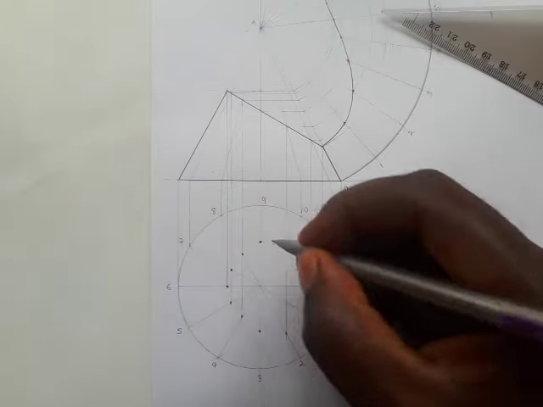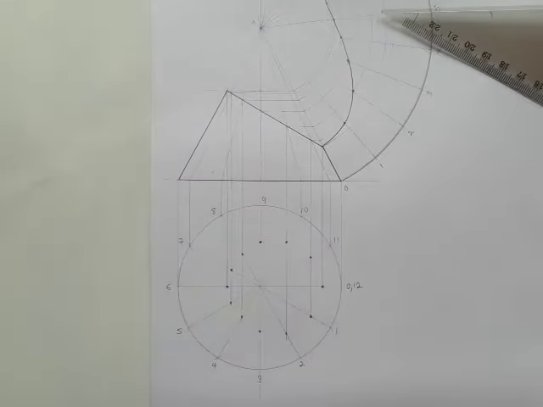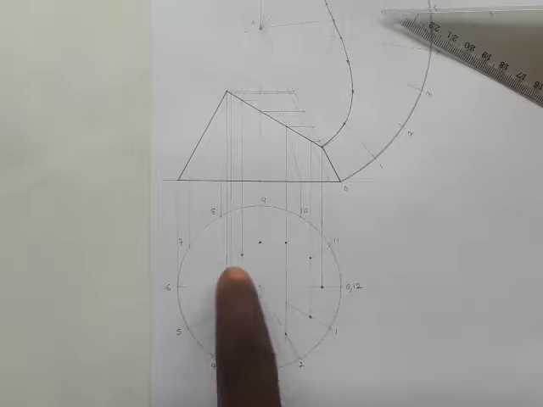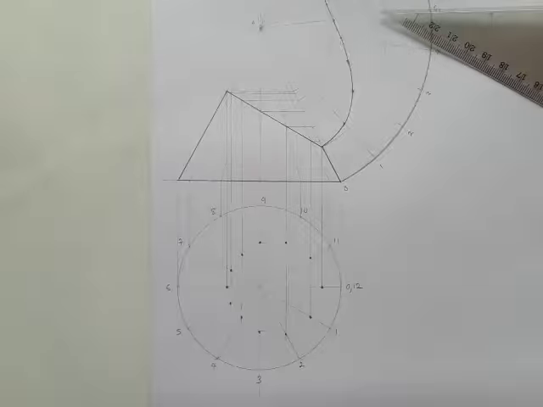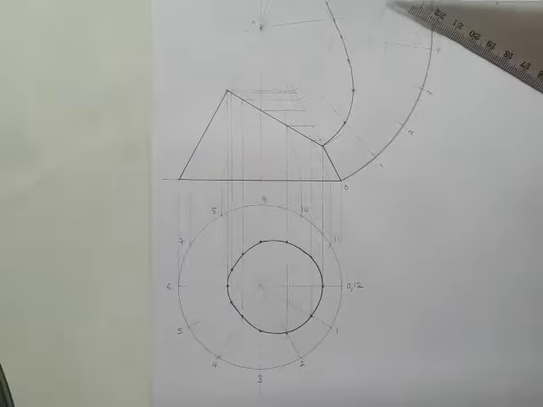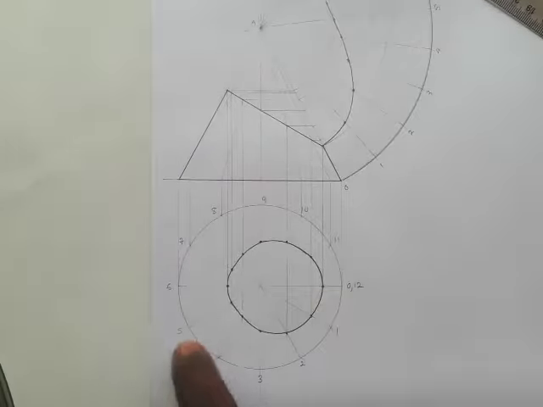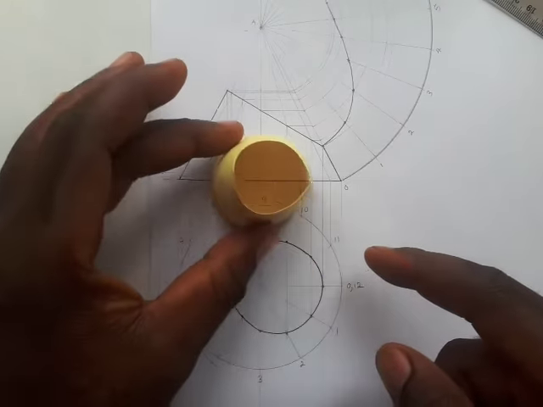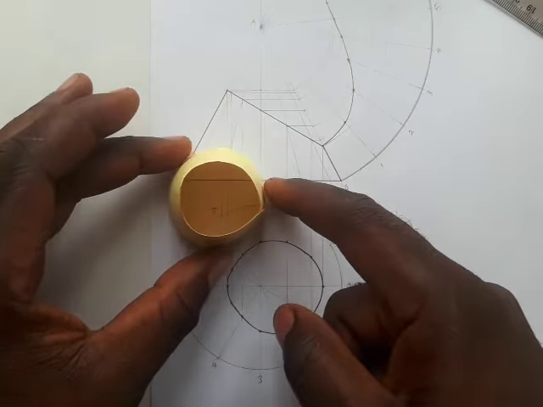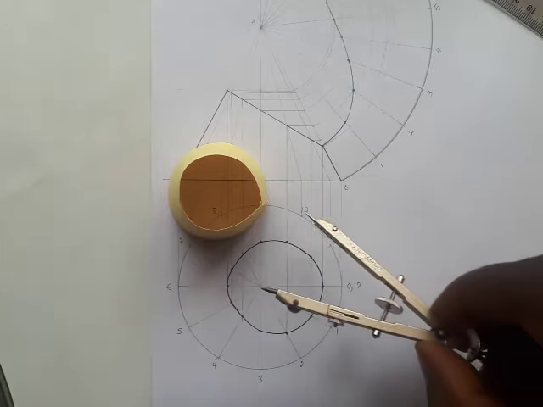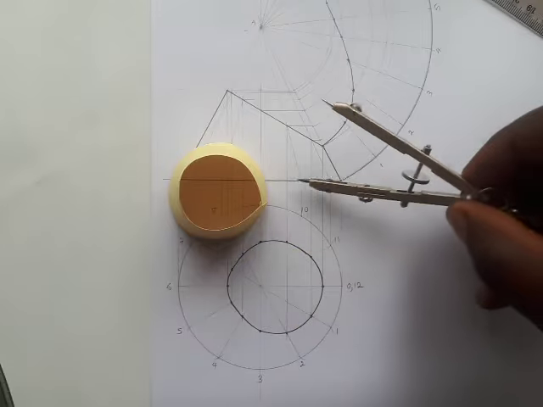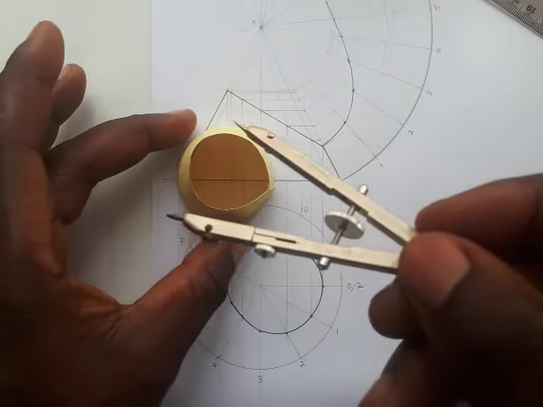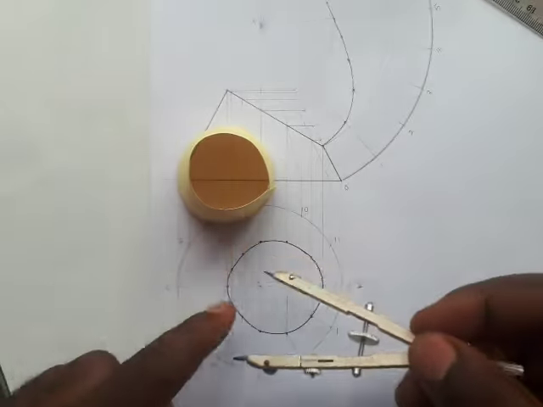Okay, so with a French curve or flexible curve, connect all points to give you the shape of the sliced surface. Okay, so this is a complete sectional plan. Now as you can see, you can see this clearly. So you see the circular base, this part, which is this one. Okay, then there is an opening at the top, which is this one.